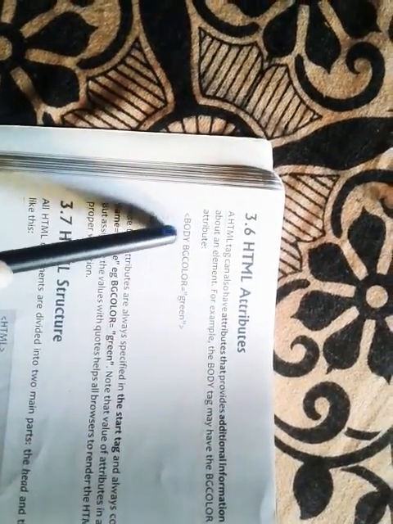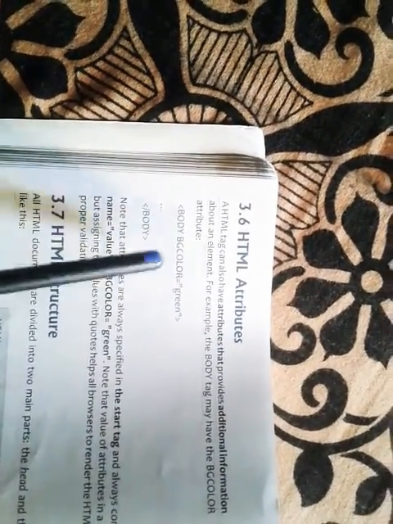the body tag may have the bgcolor attribute. Body bgcolor equals green, where green is the value. We will read about this later, though this bgcolor is the attribute, meaning additional information about the body tag.